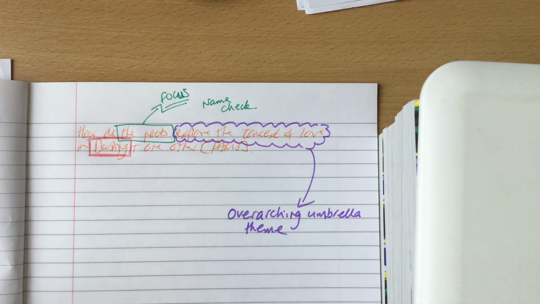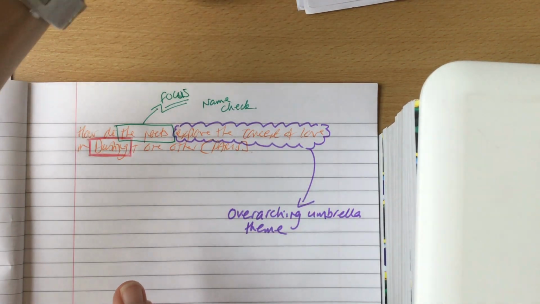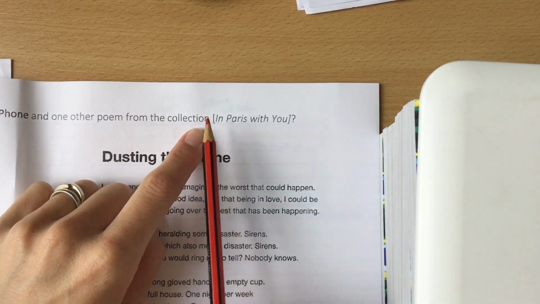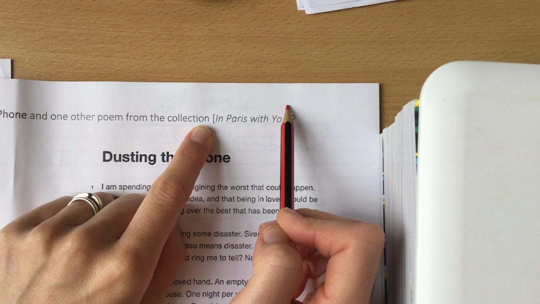My vision is that we will have done every possible combination we can think of. So you will have done either an essay on it, a planning, done some paragraph work on it. We would have covered some of the comparisons. But if you have a look at your question, it says one other poem from the collection, and it would have said that you have studied.